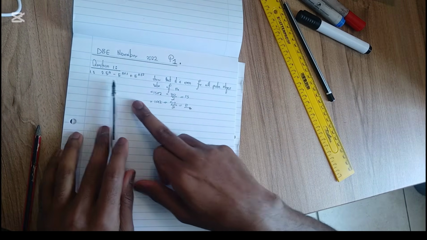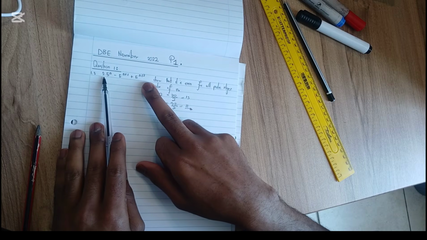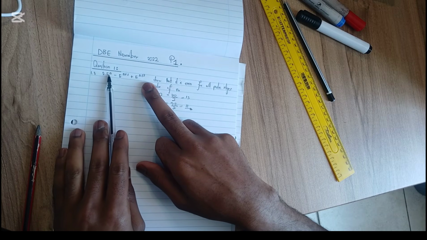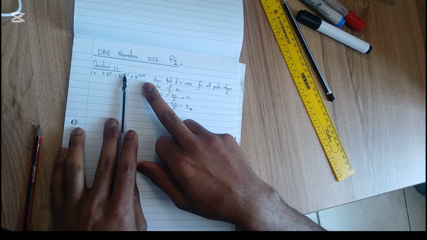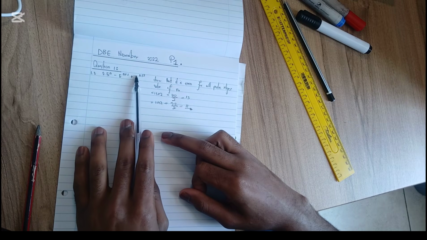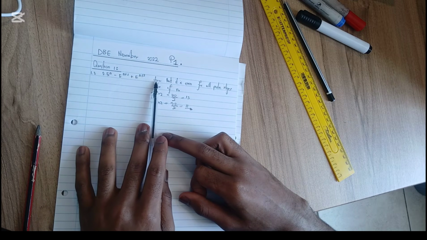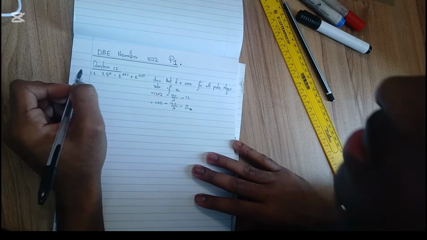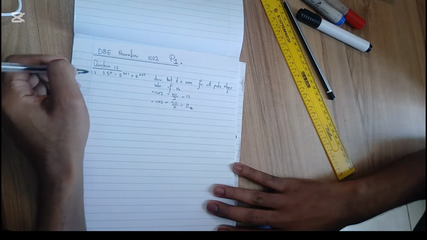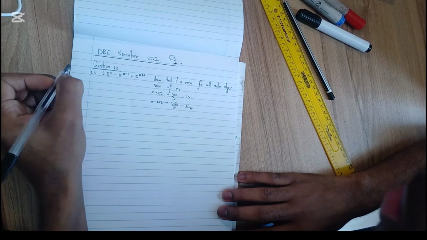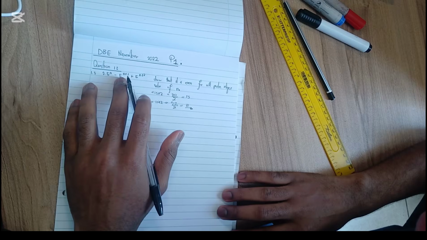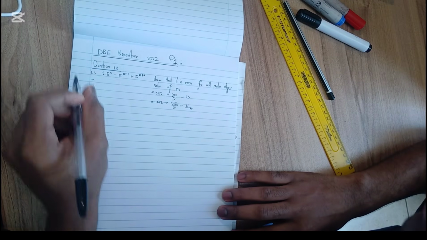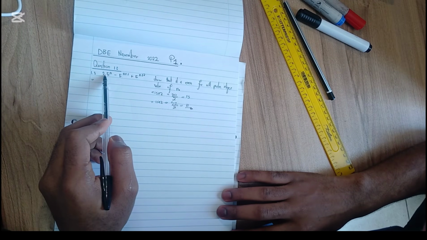From what we see here, we are given 2 times 5 to the exponent n minus 5^(n+1) plus 5 raised to the exponent n plus 2. From your basic laws of exponents, in such a situation you are going to split your bases.